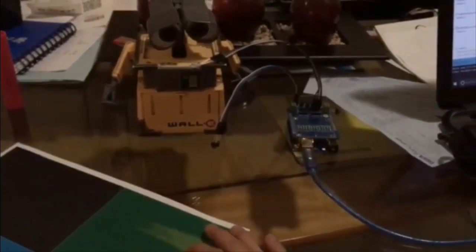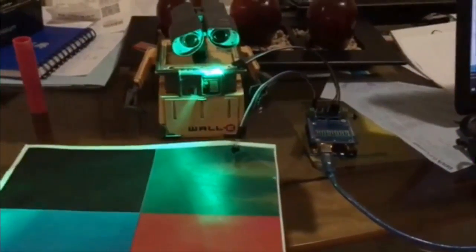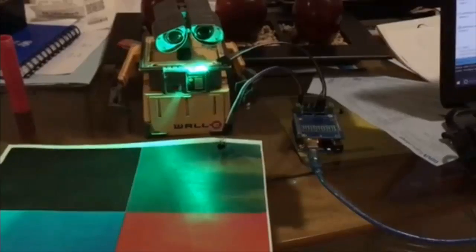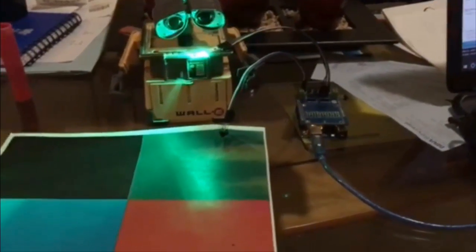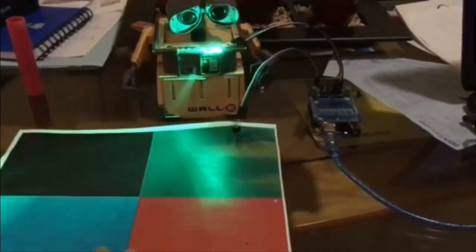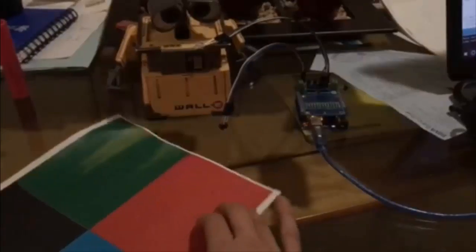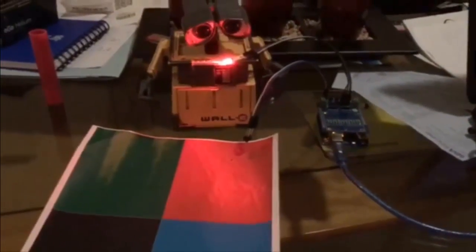The RGB LED should turn green, so let's see. As you can see, we have a beautiful green color there. Thank you, Wally. And finally, I will place the red square under the infrared LED. So let's see. If I place the red square, we get a beautiful red color.